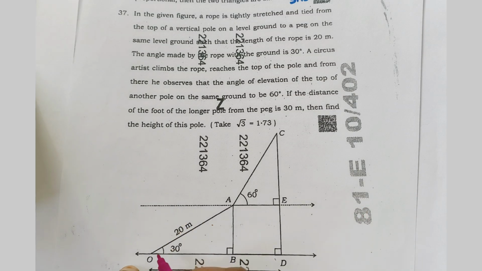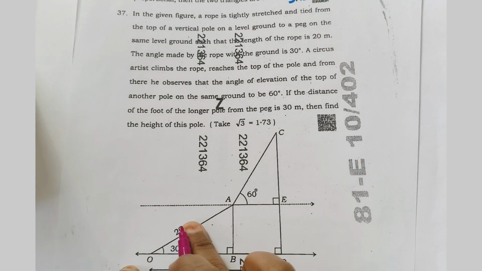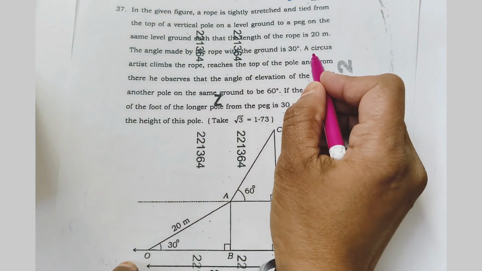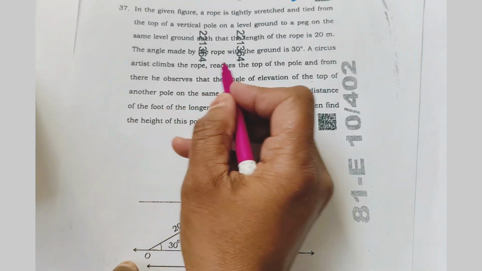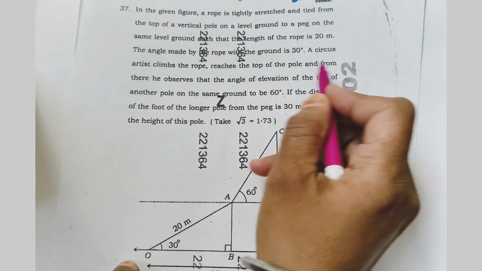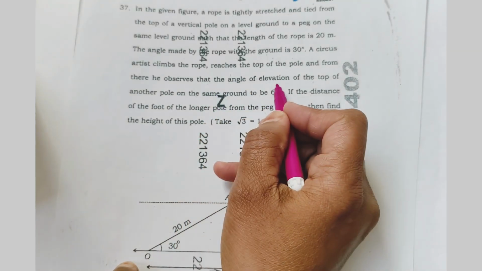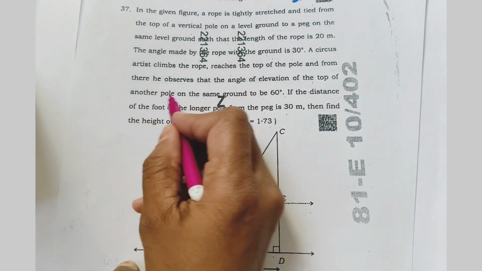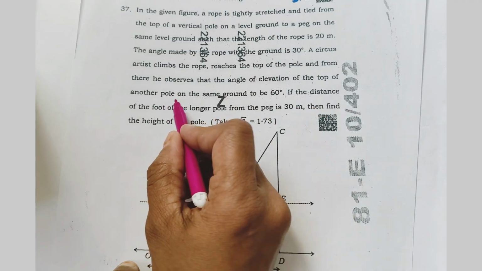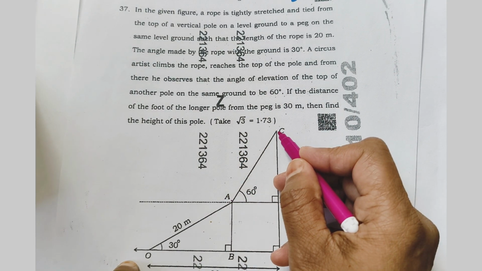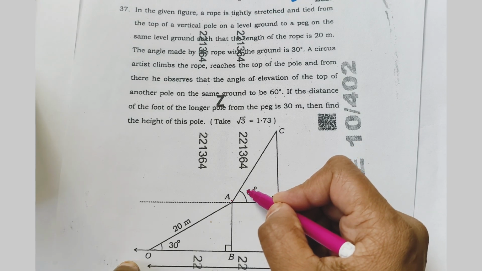20 meter is there. So here the angle of elevation is 30 degree. This is the peg, this is the rope, the length is 20 meter, and the angle of elevation is 30 degree. Next point is here, a circus artist climbed the rope to reach the top of the pole, and from the top of the pole he observed the angle of elevation to the top of the another pole, this is the another pole, on the same ground to be 60 degree. From this pole to this another pole, the angle of elevation, how much degree is there?